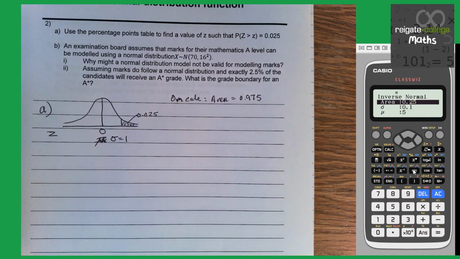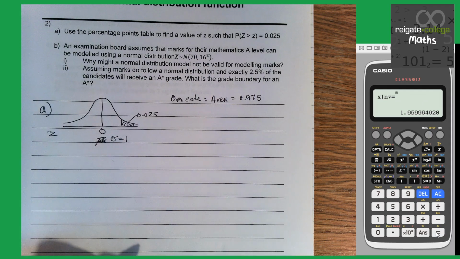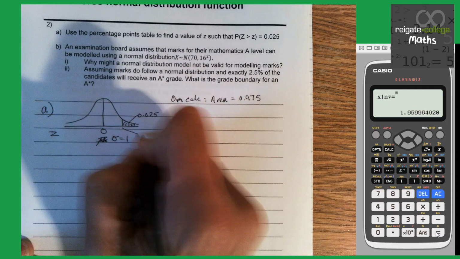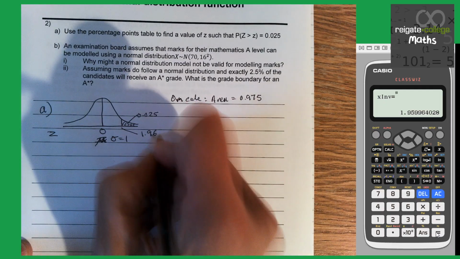So we need to put in area 0.975. We need to put in a standard deviation of 1. We need to put in a mean of 0. And there we are, we get 1.95996, or 1.96. So 1.96.